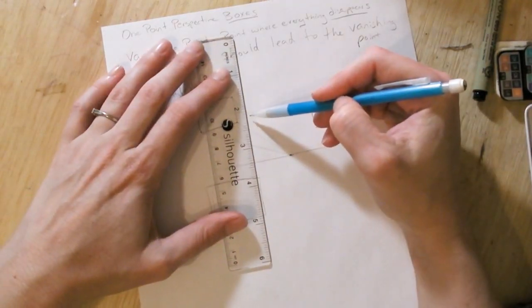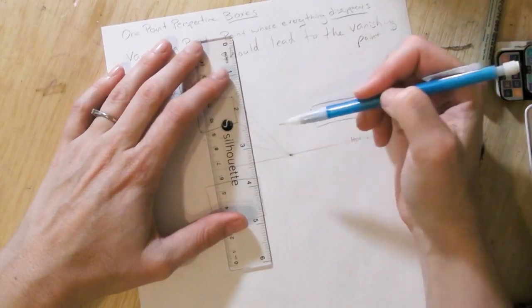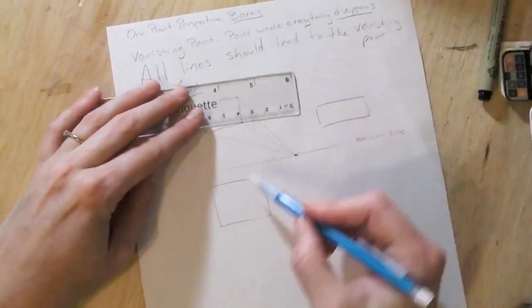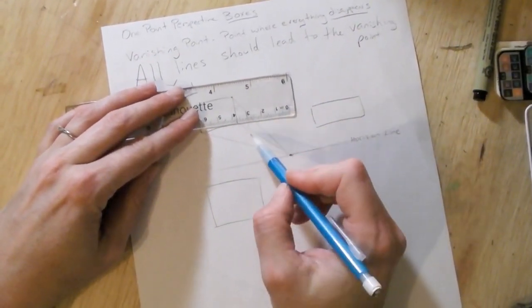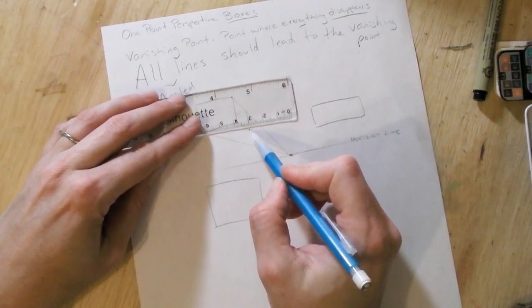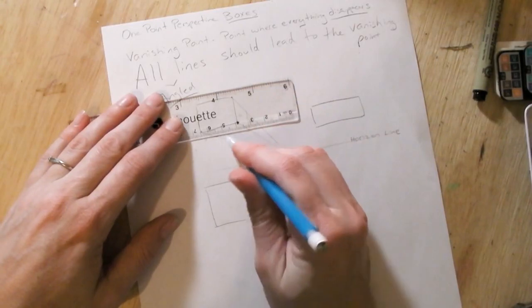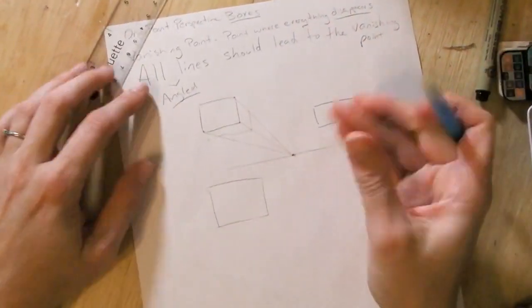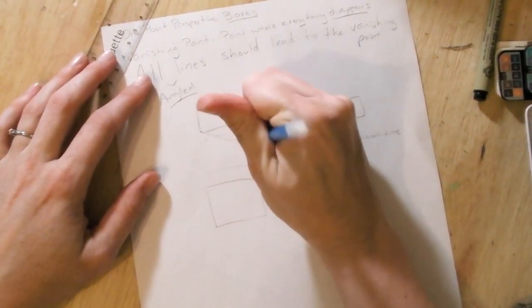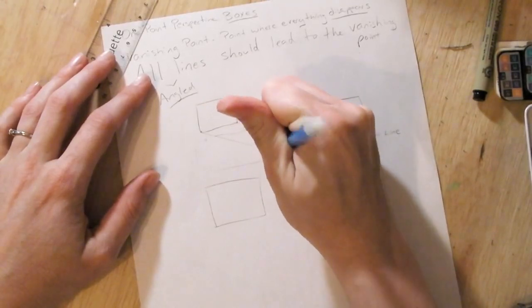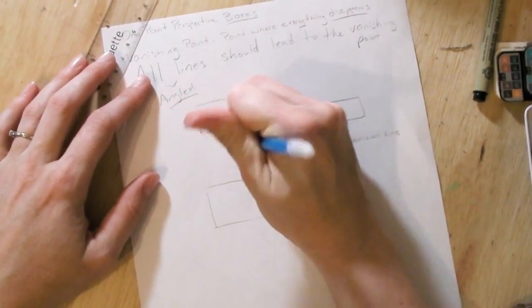Alright, when you are deciding how big you want your box, you're going to draw a line parallel to the side of your box. Parallel means the line is the same angle and evenly distance apart. If you don't make your lines parallel to your object, your box will look wonky.